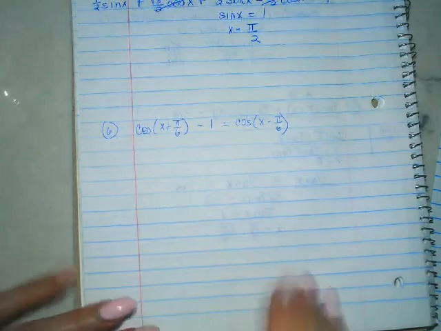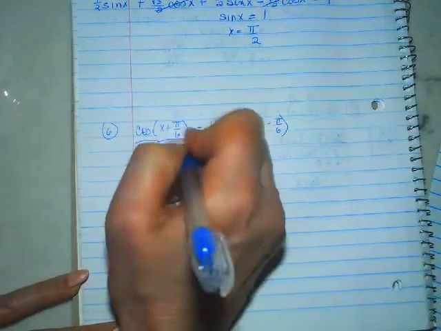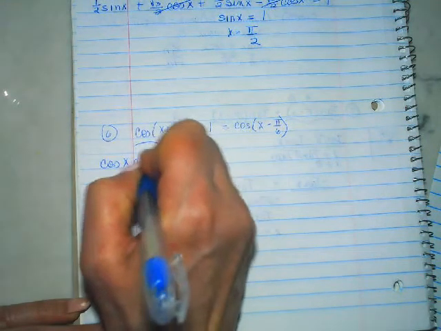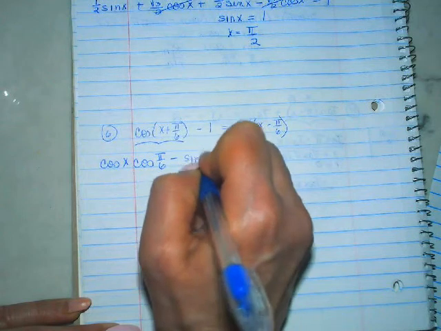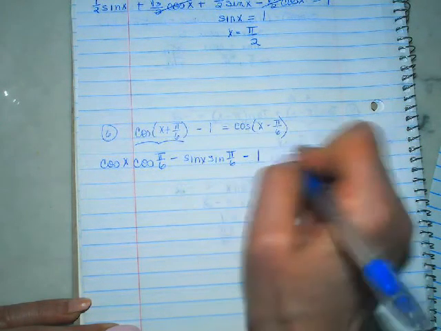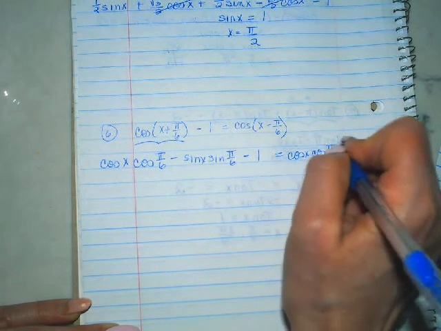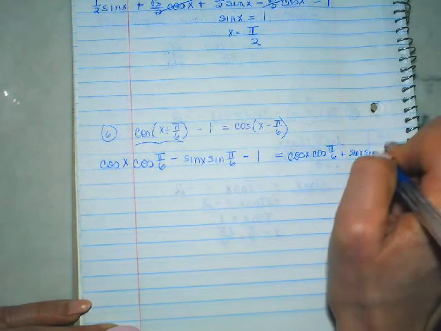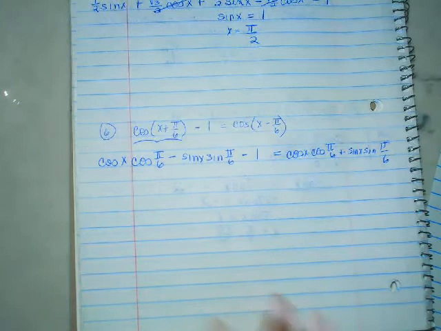Okay, and the last homework problem in this set, it wasn't set up like the other ones, but that's okay. So first again, I expanded the cosine formula. It would be cosine x cosine pi over 6 minus sine x sine pi over 6 minus 1 equals cosine x cosine pi over 6 plus sine x sine pi over 6. Yeah, it's a long one.